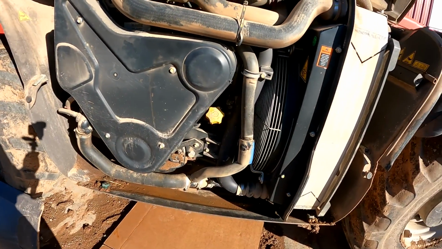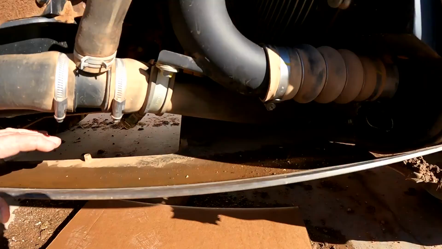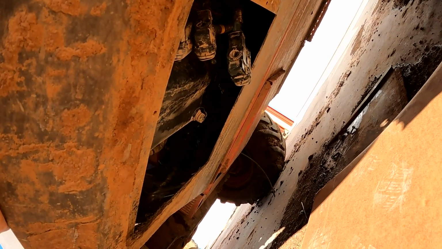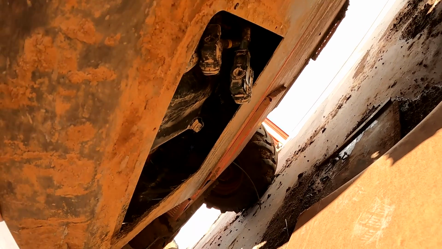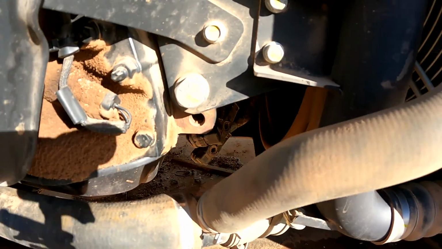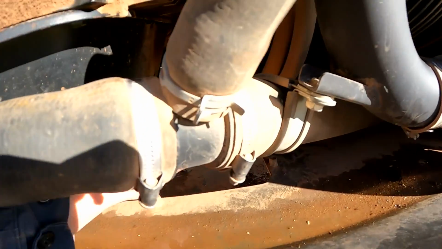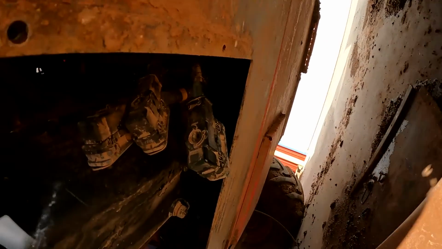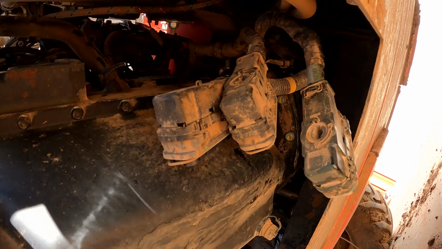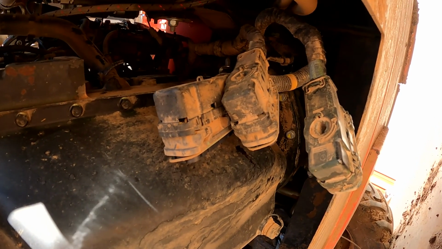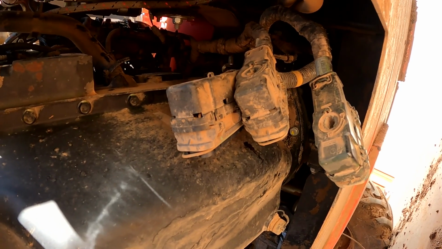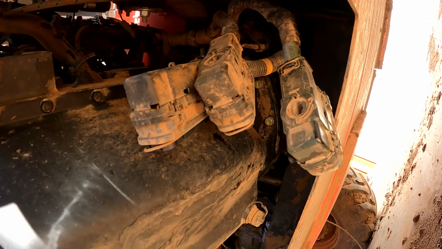So we're fixing to replace that controller, and as you can see, we're having to work underneath the machine through this hole to get to the engine controller, which is a little bit difficult, but we're going to get back after it. I've got the old engine controller removed already. If you can see here, I've got that removed, and we're going to go ahead and install the new engine controller ECU and load it with software and see if we can get this thing up and running.